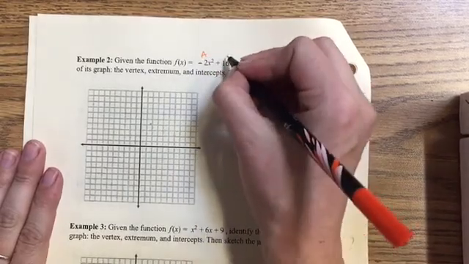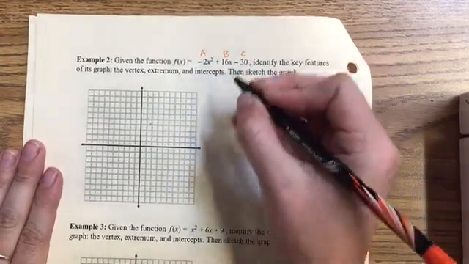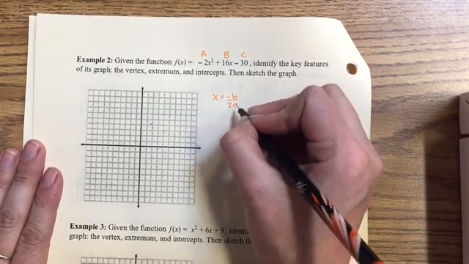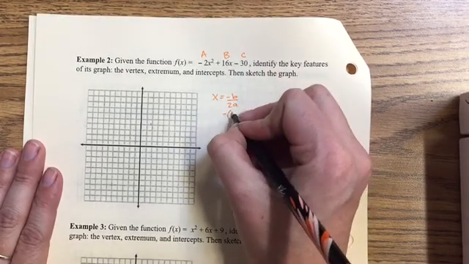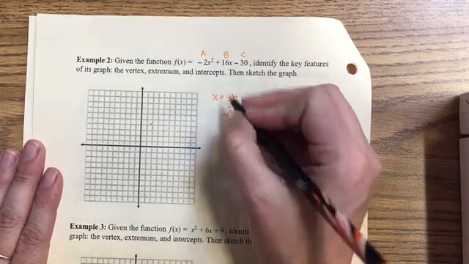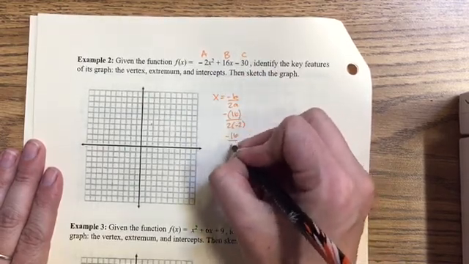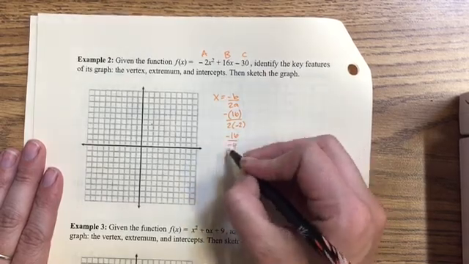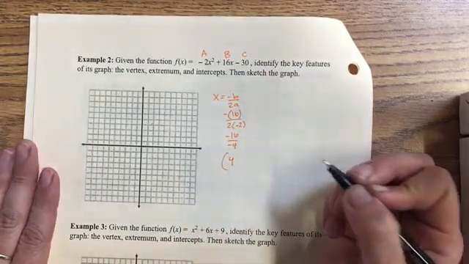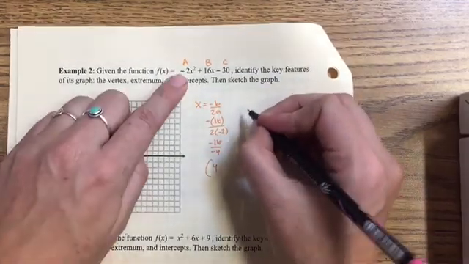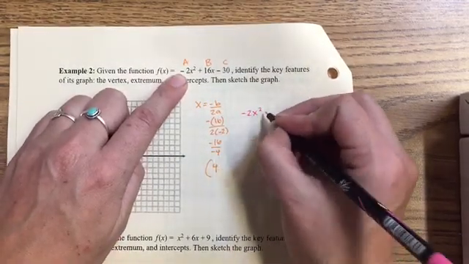I have a, b, c. x is equal to negative b over 2a. I plug b in, I plug the a in. Negative 16 over negative 4 would give you a positive 4. I plug it into my equation.